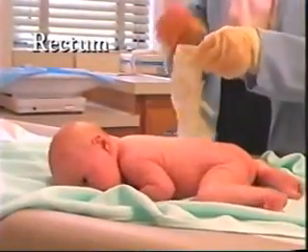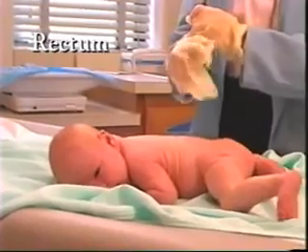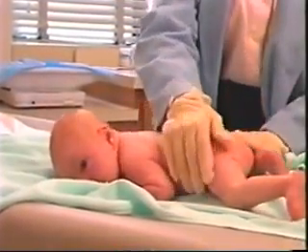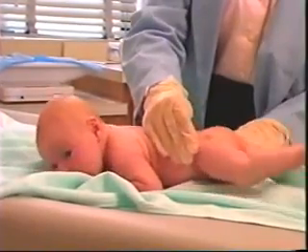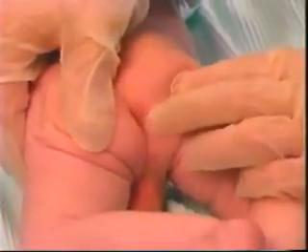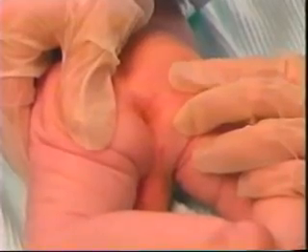To assess the rectum, place the neonate prone on the table. Observe the buttocks, which should be firm and rounded with no masses or lesions. Then spread the buttocks and inspect the anal opening, which should be patent.